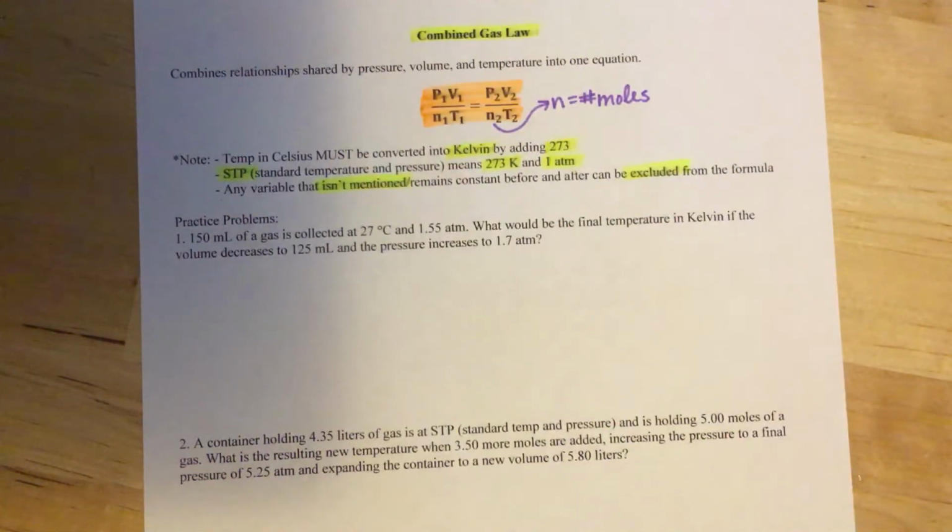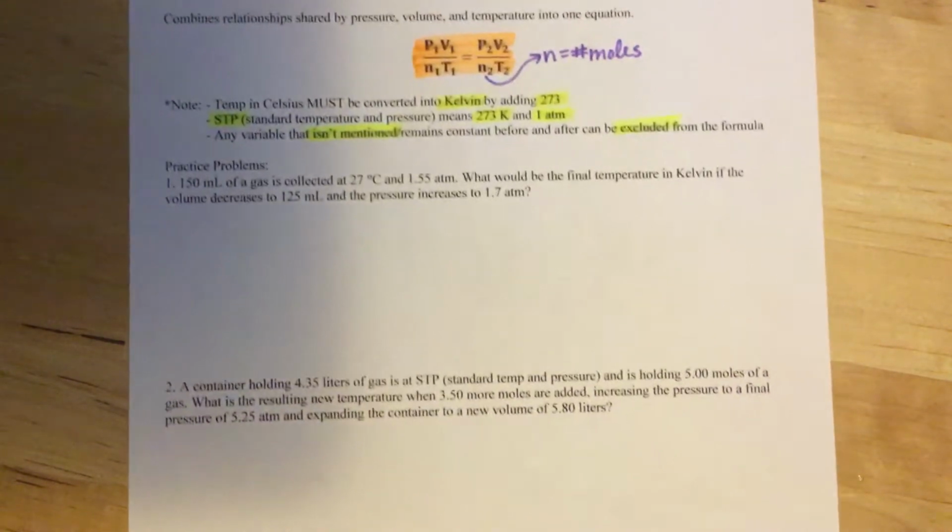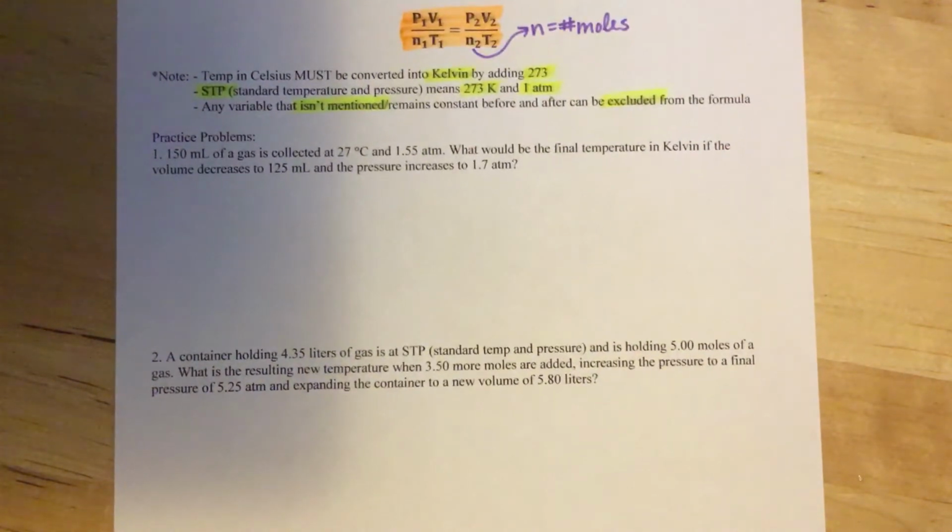So we're going to work 3 practice problems together before I unleash you on the homework problems. The first one says 150 milliliters of a gas is collected at 27 degrees Celsius and 1.55 atmospheres. What would be the final temperature in Kelvin if the volume decreases to 125 milliliters and the pressure increases to 1.7 atmospheres? We're going to break it down just like we always do, and make a list of our variables.